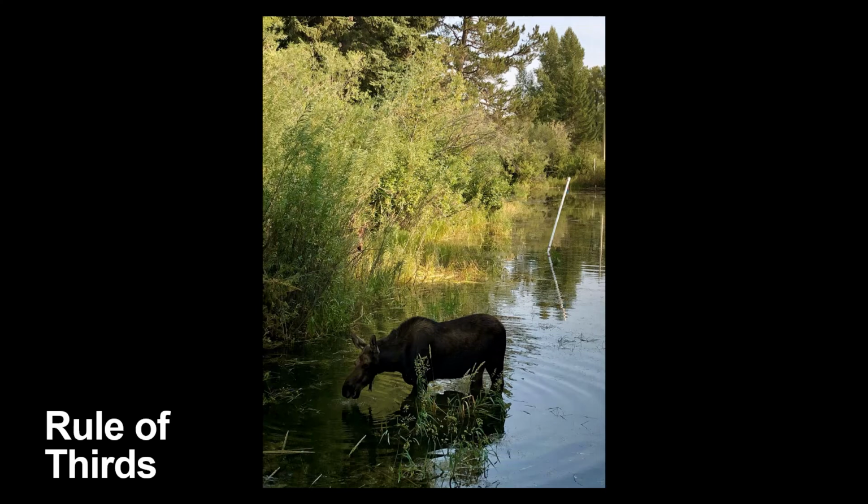Now back to the rule of thirds. How is the rule of thirds in play here? You see that the moose is on the bottom third line. And then everything else, all of the trees and what's coming out of the water and everything in the background, is all in the upper 2/3.